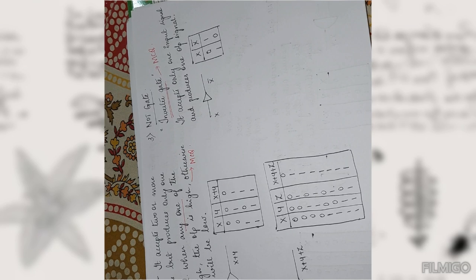So this is about basic gates. In the next video, let's learn about derived gates and further concepts.